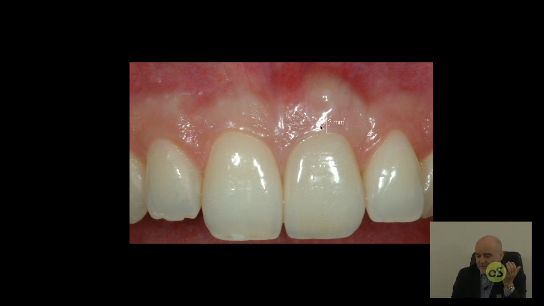The only thing that protects from gingival recession forming here is the thickness of the soft tissue covering the implant-supported crown and covering the suprabony component of the implant, which cannot be covered by bone, because the bone starts 3.5 millimeters more apical.